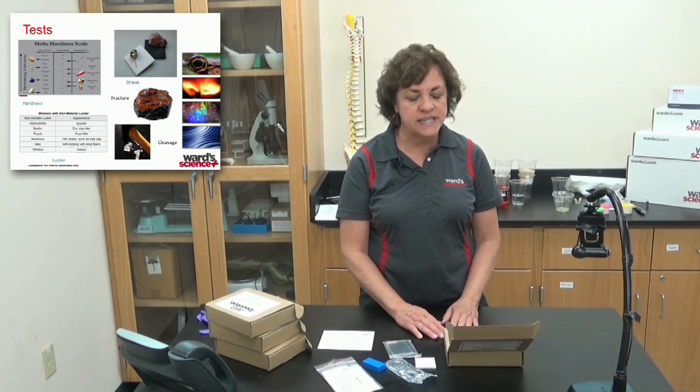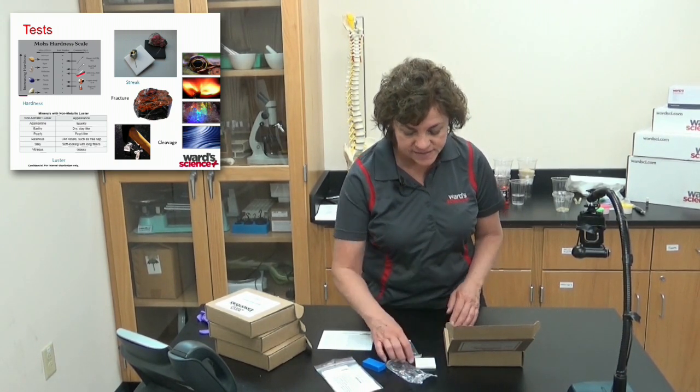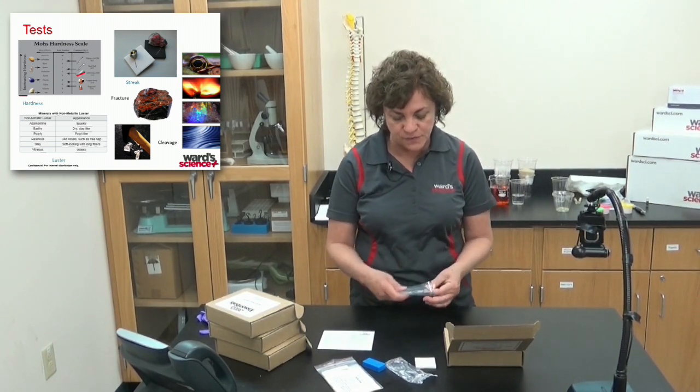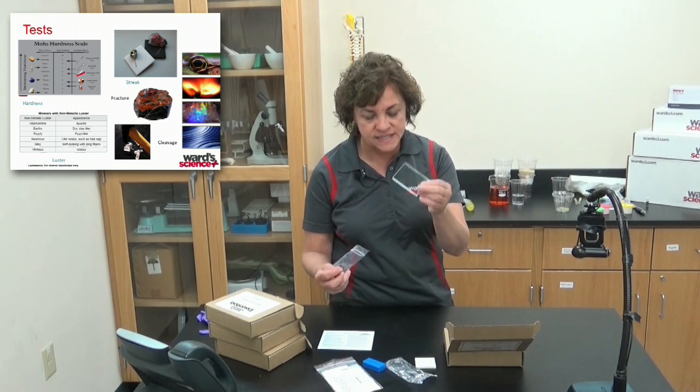All right, so let's go to the next slide. Here are some examples of some of those tests that we just talked about. We talked about luster already, and the next one is hardness. The hardness, as I said, comes with 3 different parts. There's the glass slide.